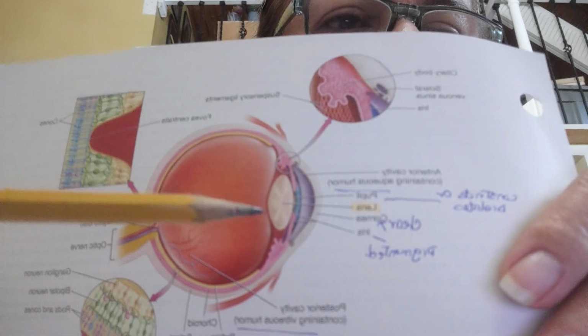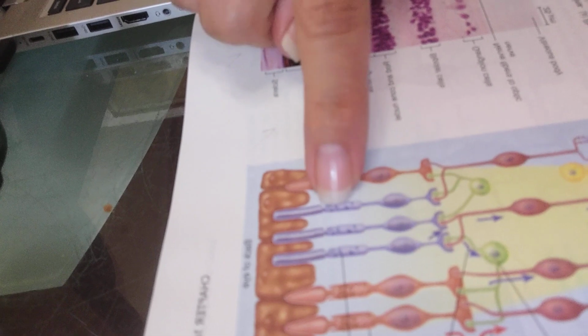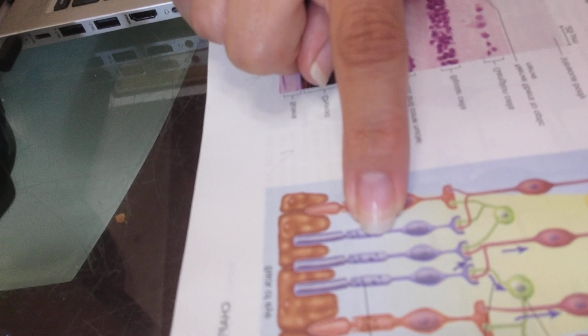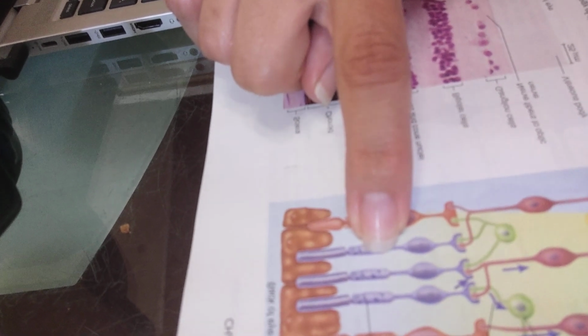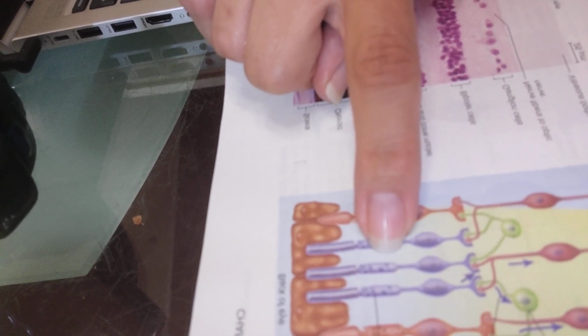Now I'm gonna talk about the rods and the cones. I have a better picture, which is bigger. Over here, these are the cones, and these are the rods. So the rods, they have this shape. What the rods do is they help us in peripheral vision, in dim light when there's not that much light and it's harder to see, and they can also produce vision in black and white.